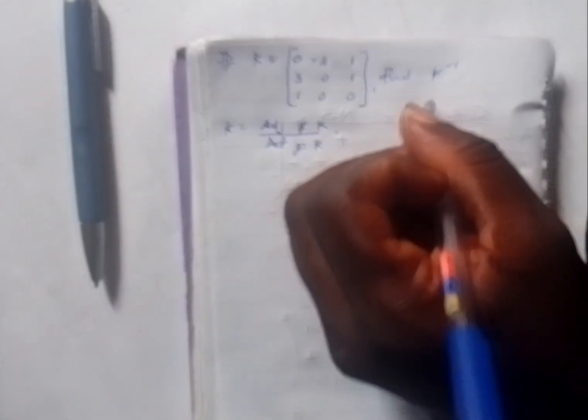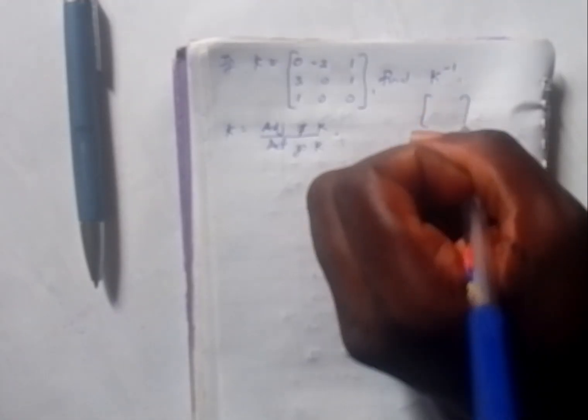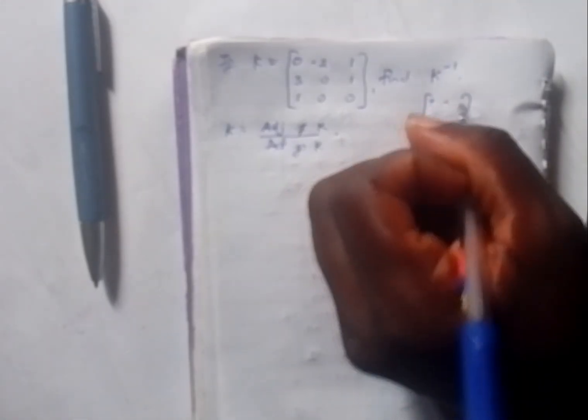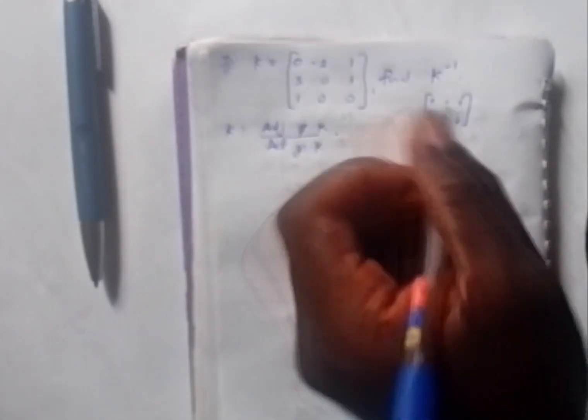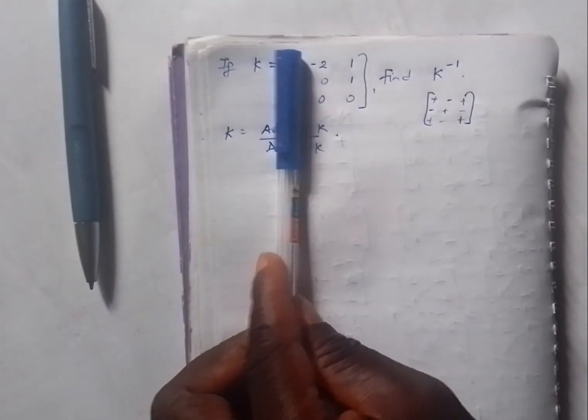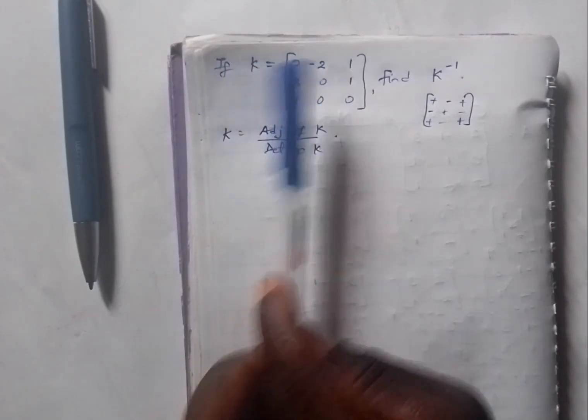So I said first have this in mind for adjoint: your signs plus, minus, plus, minus, plus, minus, plus, minus, plus. Now you have to cover the row and column of each element, starting from 0. Cover the column of that 0, cover the row of the 0.